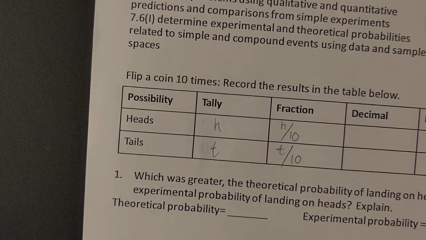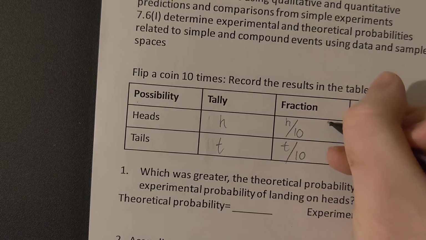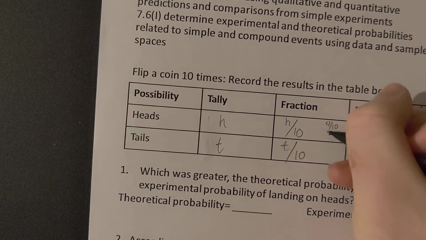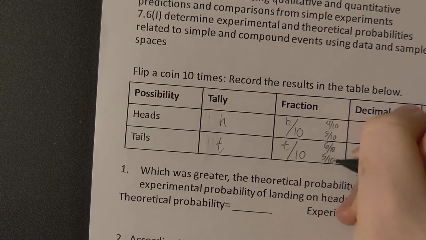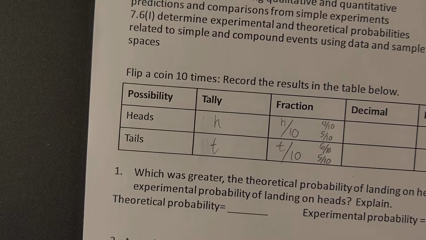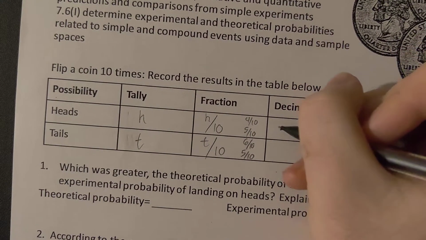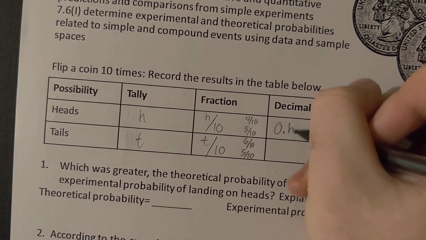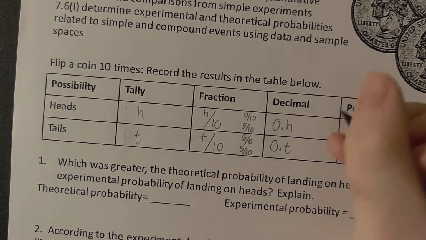We could also call it H tenths or T tenths. But of course, what you'll have is something more like 4 tenths or 5 tenths, or here it would be 6 tenths and 5 tenths. You'll have some actual number here. I don't know what you'll have, but you'll have something. And whatever you get, you'll do 0 point some number.